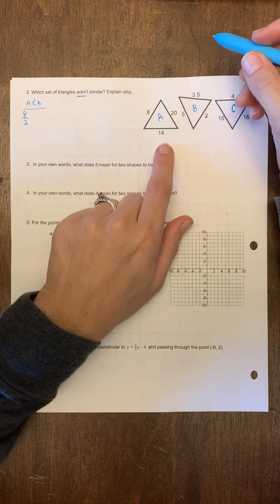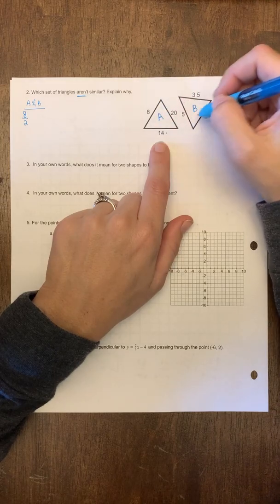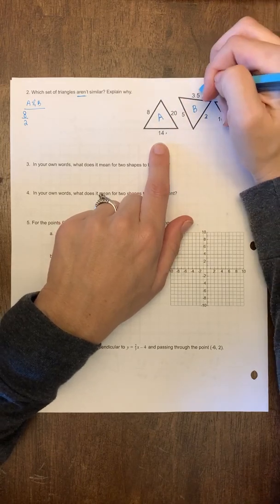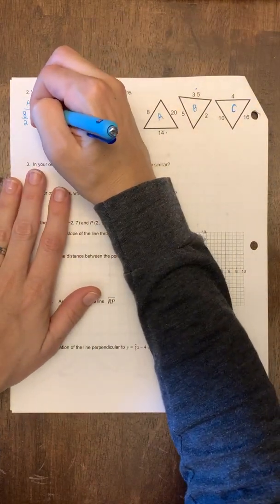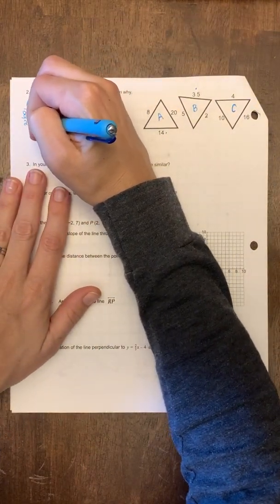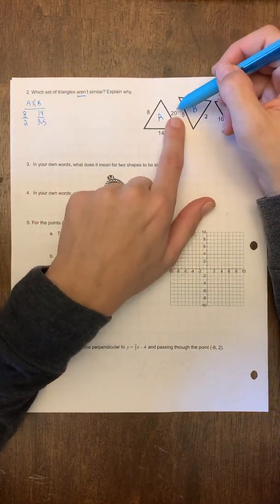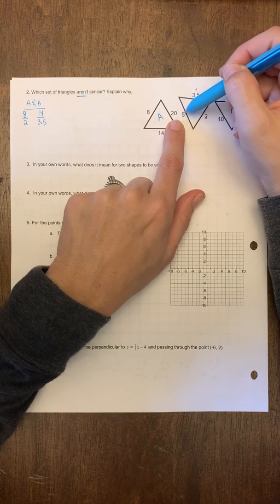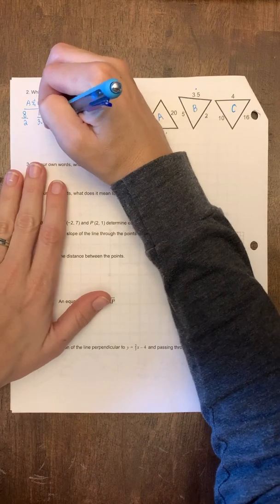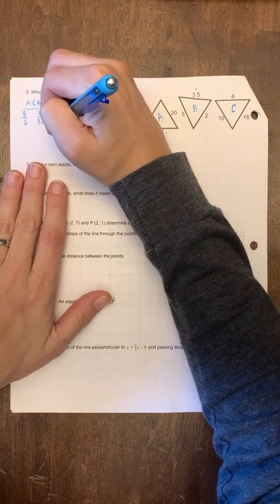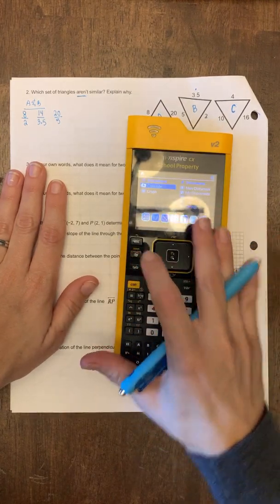And then I'm going to take the next smallest size, which is 14, and I'm going to find the next smallest side here, which is 3.5, and I'm going to put those together as a fraction. So 14 over 3.5. And then I'm going to take my largest side, which is 20, with my largest side on this triangle, which is 5. So 20 over 5. And then I'm going to simplify each of these fractions to see if they are equal.